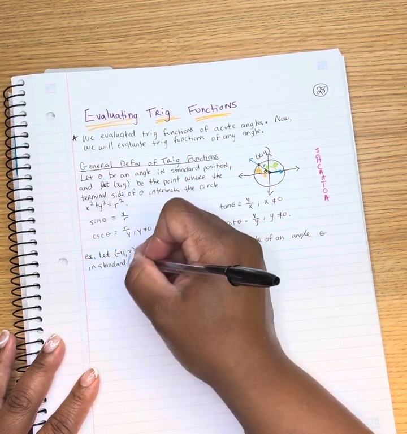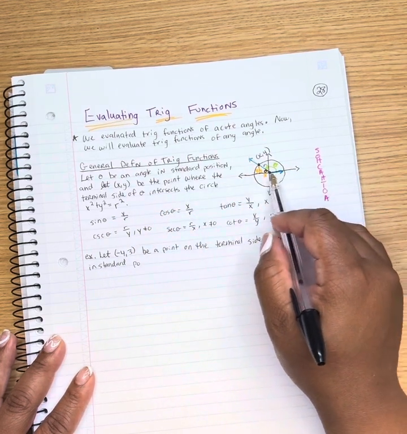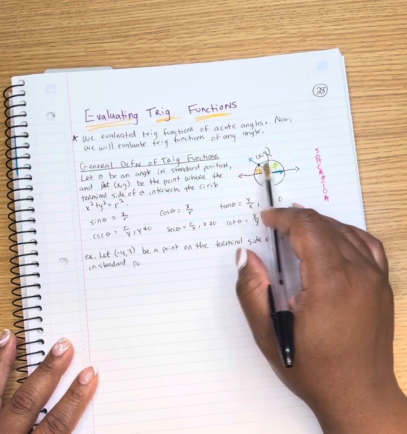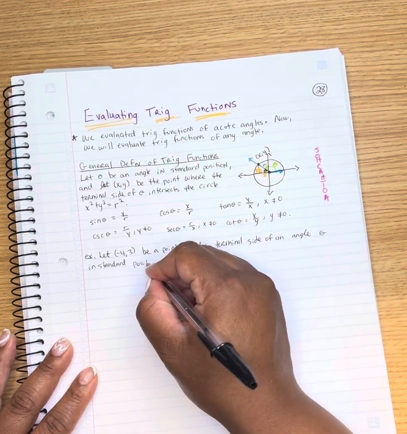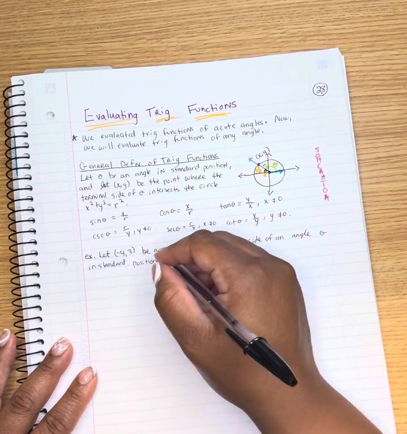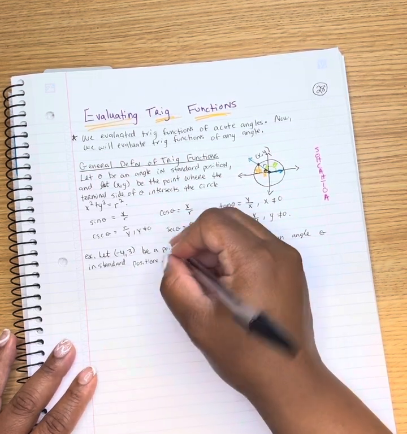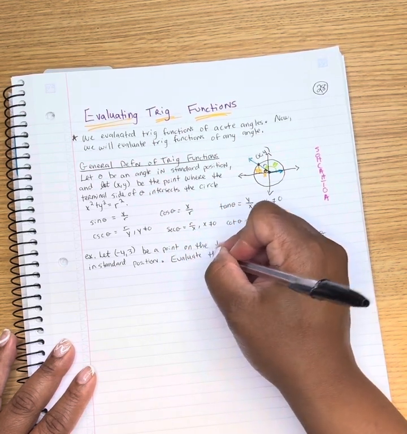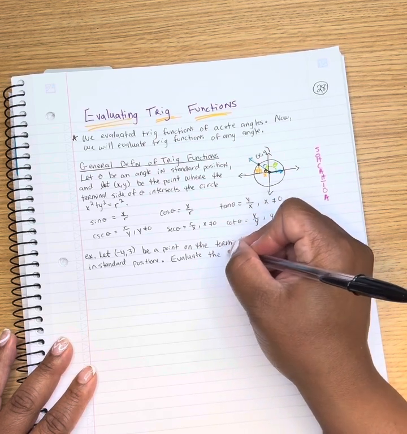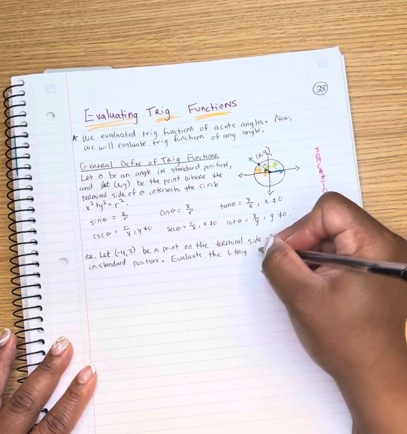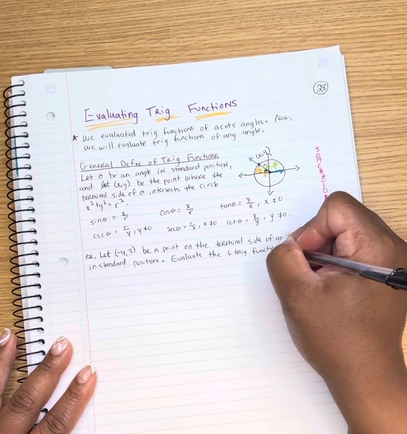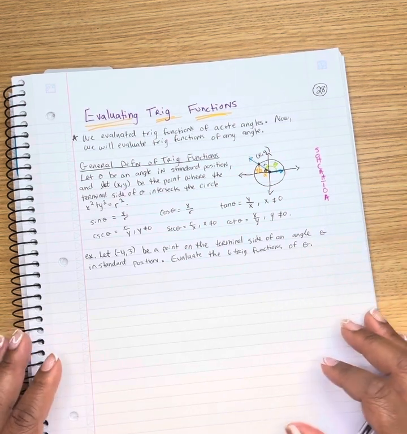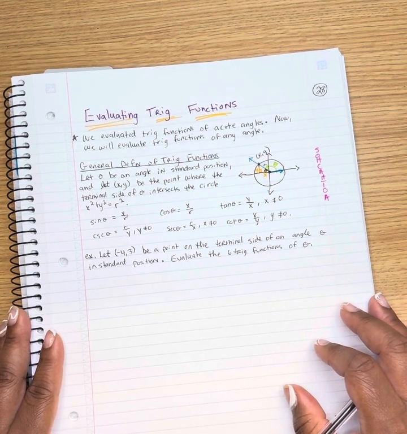And remember, we know something is in standard position when the initial side is on the positive x-axis and the vertex is at the origin, and then the terminal side is, wherever. Now we want to evaluate the 6 trig functions of theta.